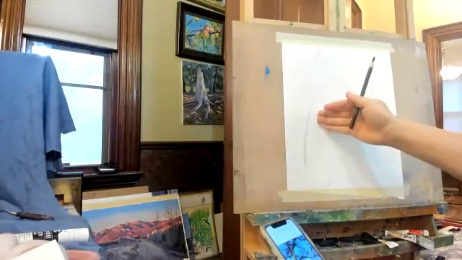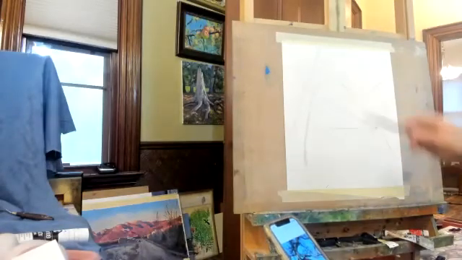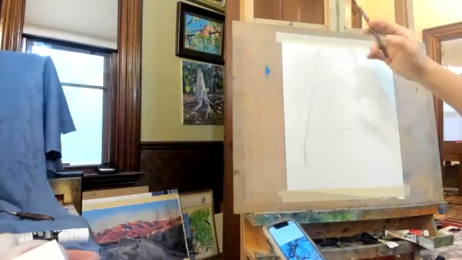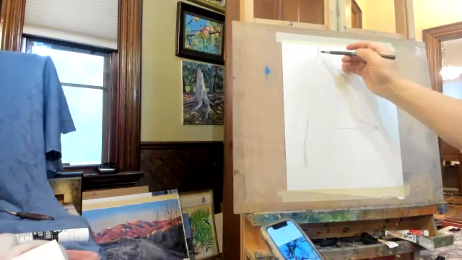Because this tree will be a benchmark for everything else. So use the street line same as the still life.